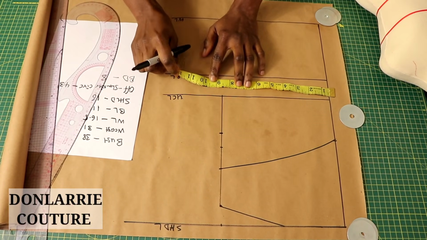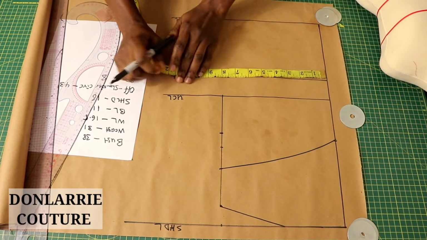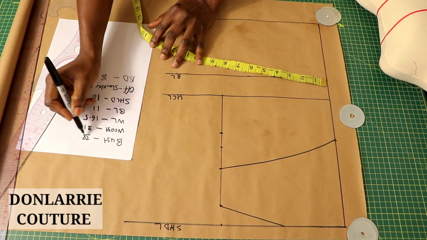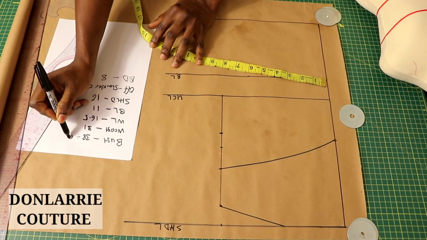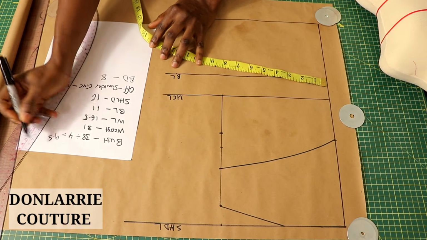But before you create the armhole curve, you're going to be inputting your bust measurement. So you're going to be dividing your bust measurement by 4. 38 divided by 4 will give me 9.5 inches.